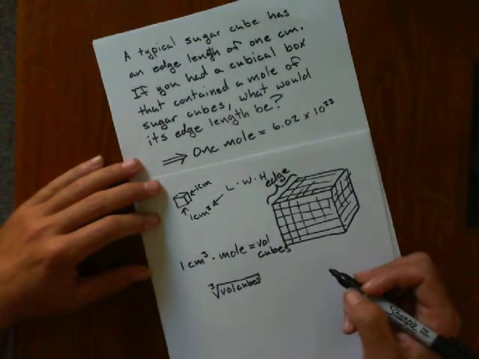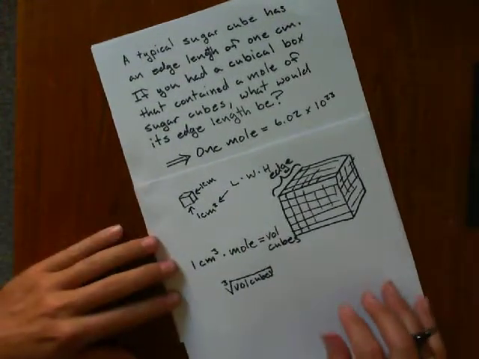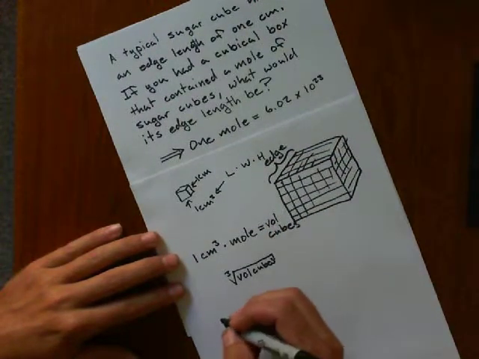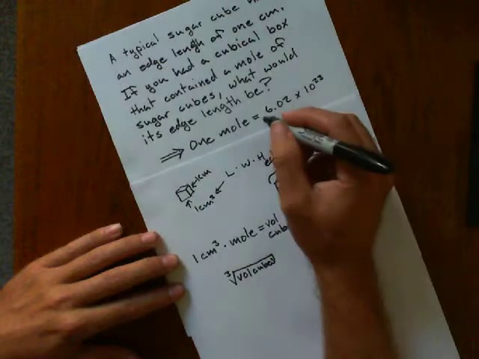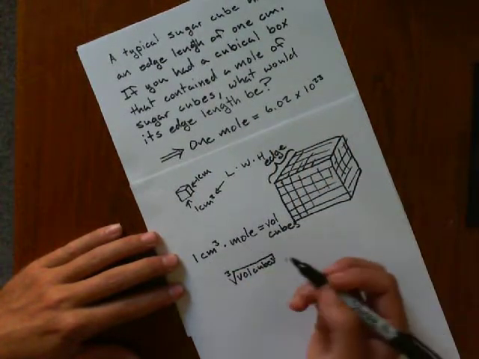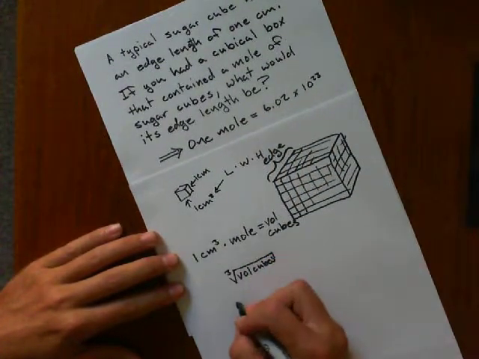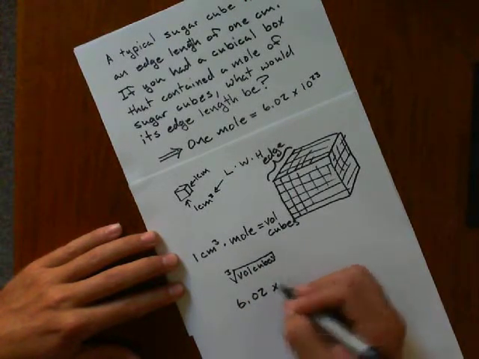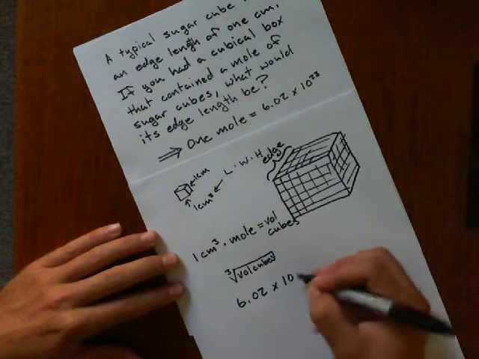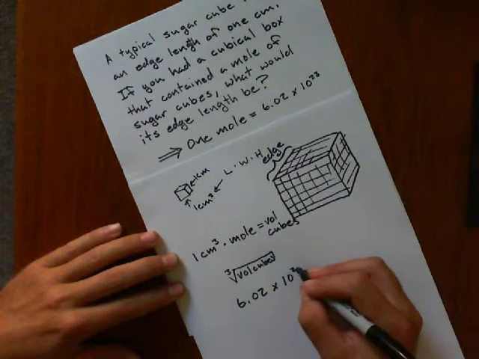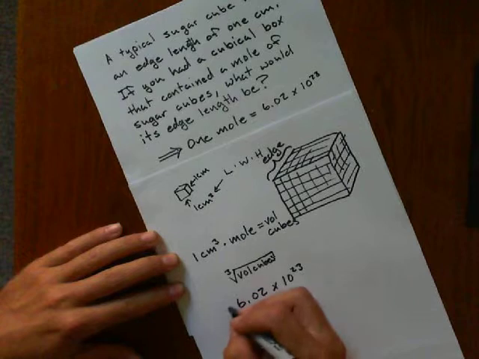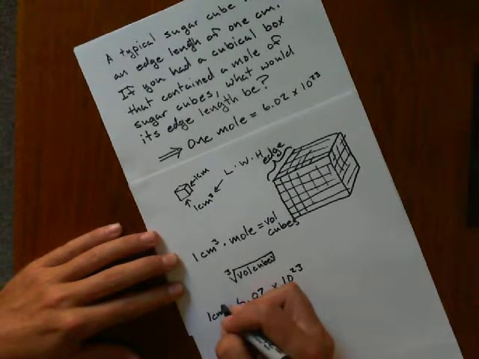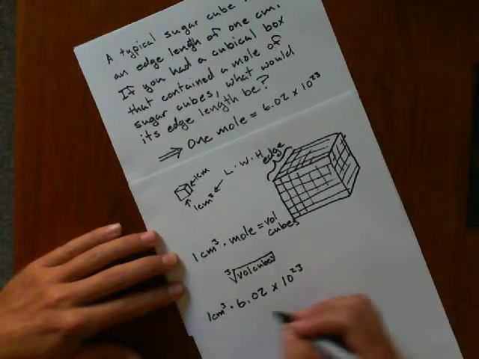Alright, so now let's put in our actual numbers, which the math ends up being pretty straightforward. You're just going to end up with the moles times centimeter cubed, it's only 1. So we're going to have 6.02 times 10 to the 23 times 1 centimeter cubed, so 1 cube essentially.